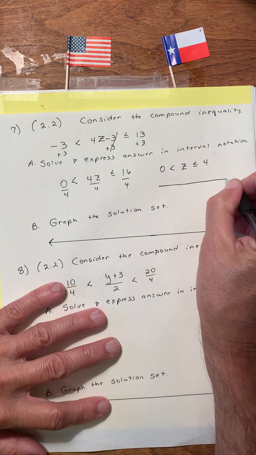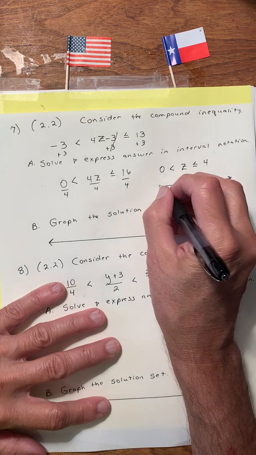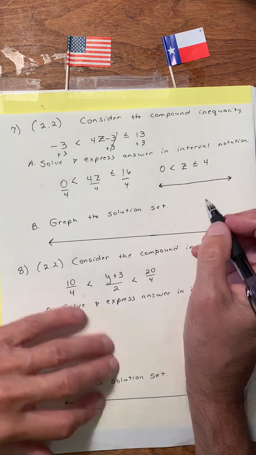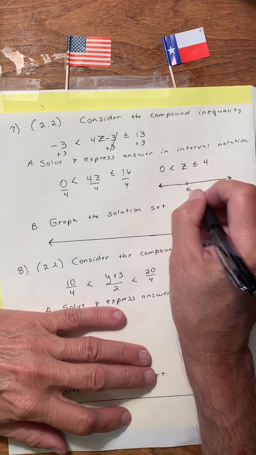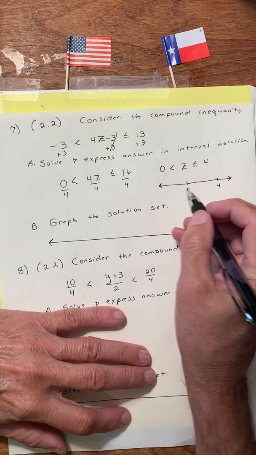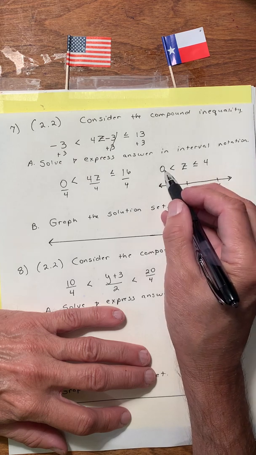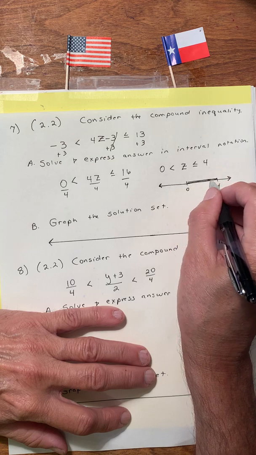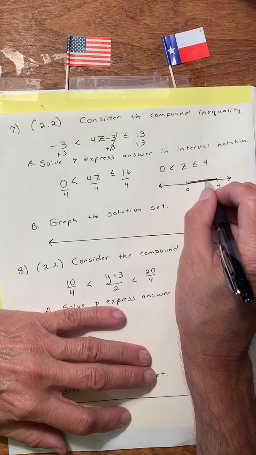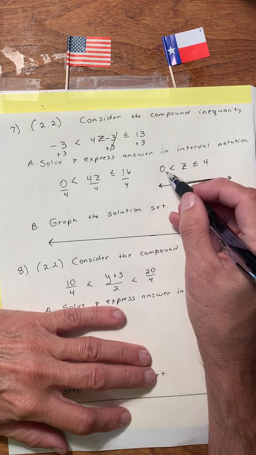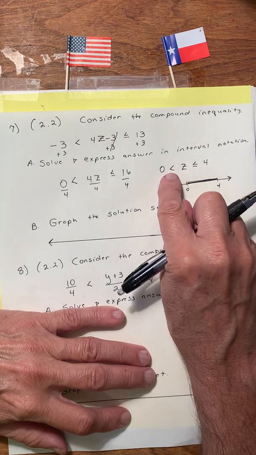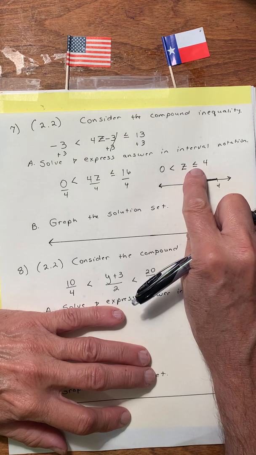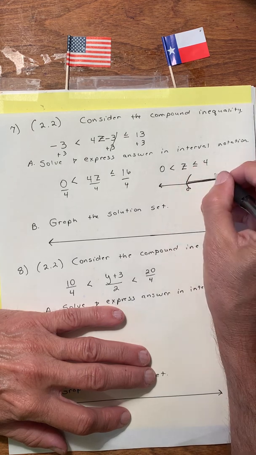So you don't have to do this, it doesn't ask for it, but the best way to get the interval notation is to look at a number line. So 0 to 4. z is in between 0 and 4, so it's all this stuff right here. Now I gotta have ending markers. Is 0 included? No equal to sign there, so no, it is not included. Is 4 included? Equal sign there? Yes, it is.